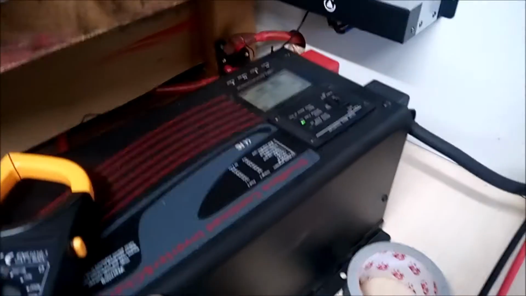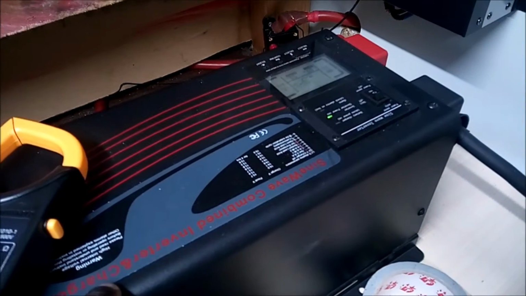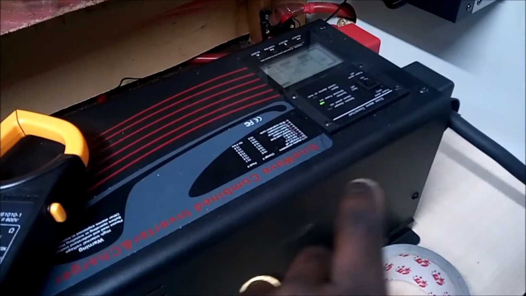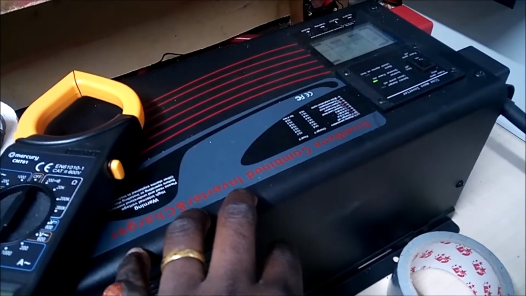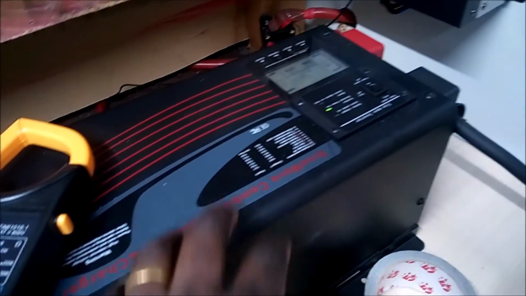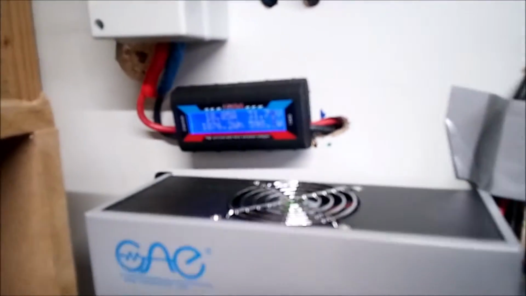And this is my 6 kilowatt pure sine wave low frequency inverter. It's 6 kilowatt of it, and let's just take a look at each of these.